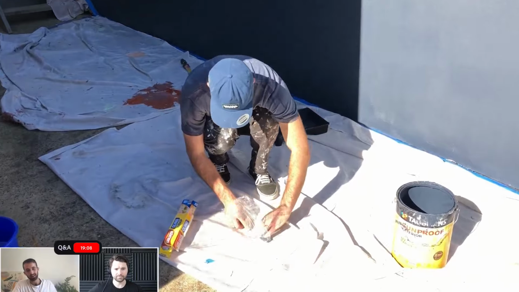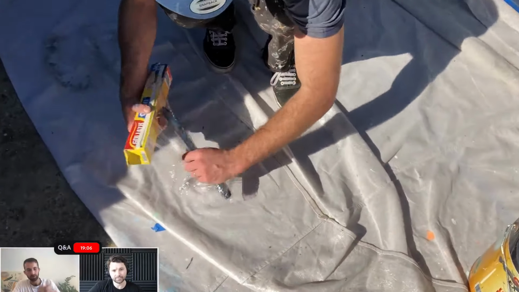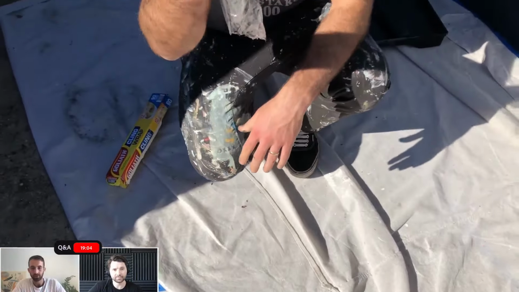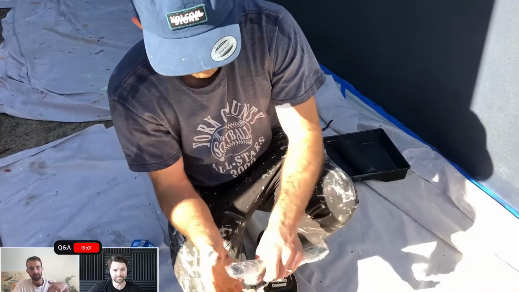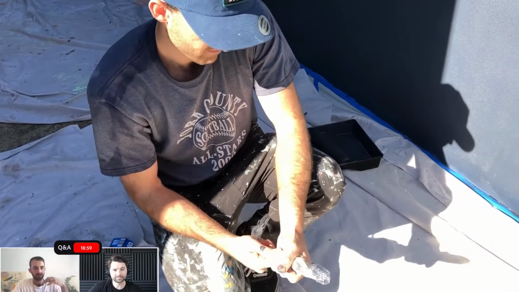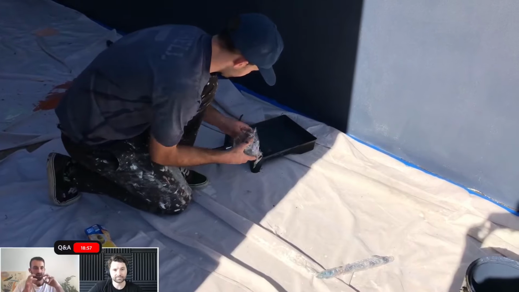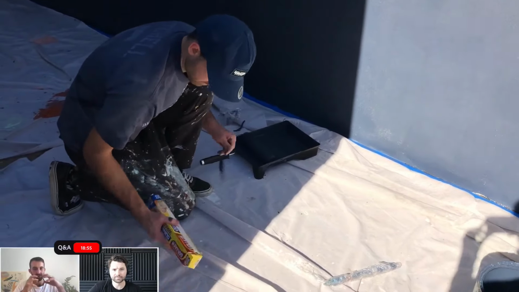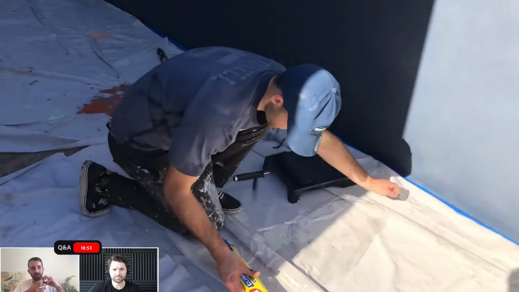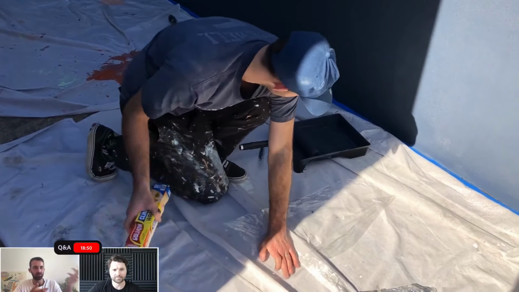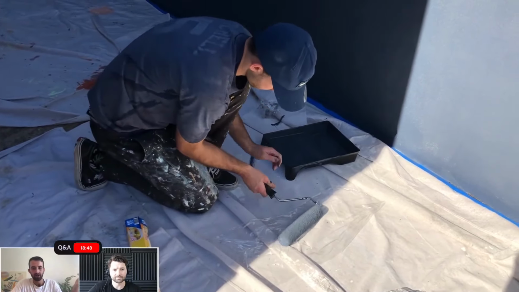This is a technique that someone showed me. Because I use a single color, I get the brush and roll the brush in Glad wrap, and that keeps any air from entering the brush and drying it out. Once the paint is dry, it's pretty hard to recover.